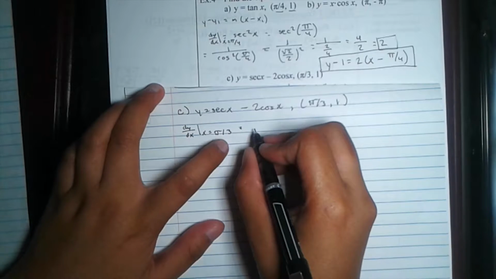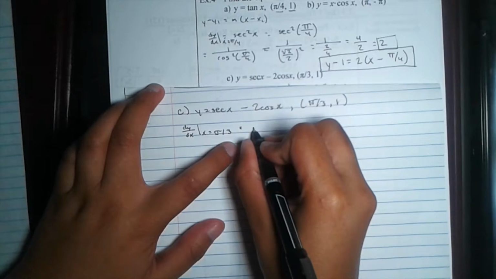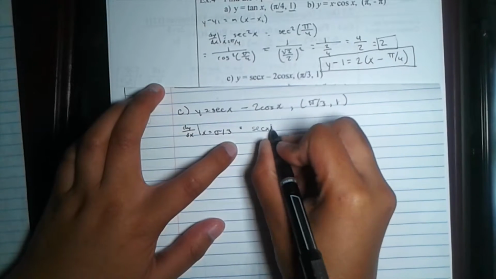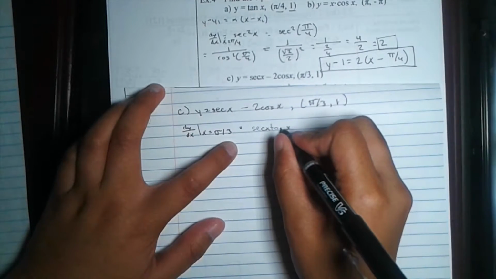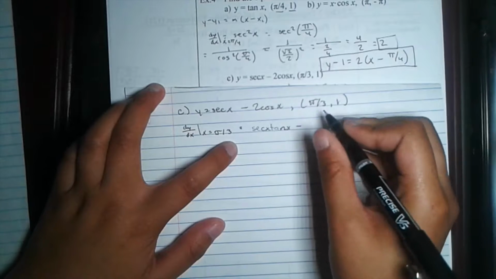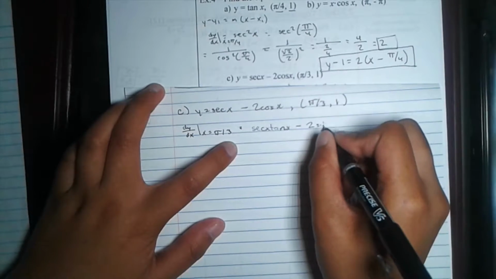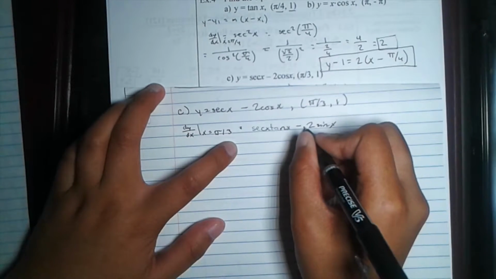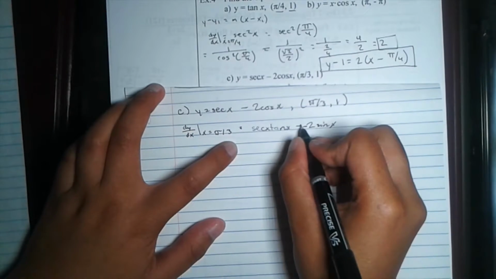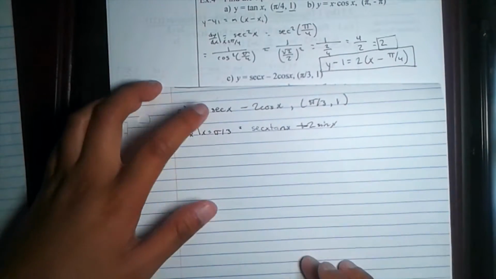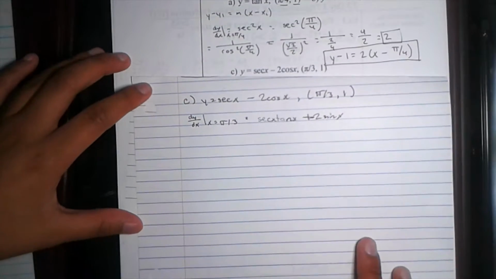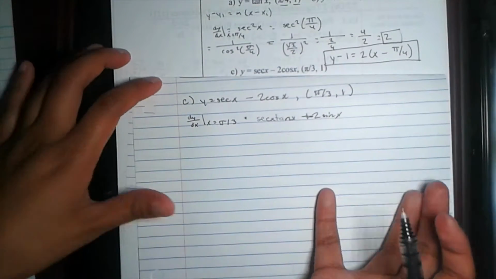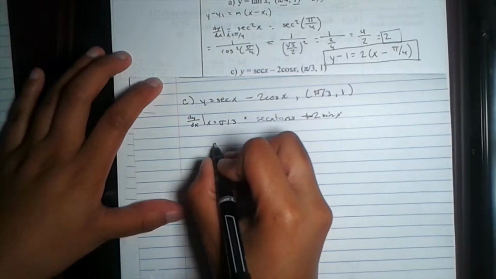The derivative of secant x is secant x tangent x, and the derivative of 2 cosine x is negative 2 sine x, so it ends up being positive 2 sine x. Now that you've derived it, plug in your point.